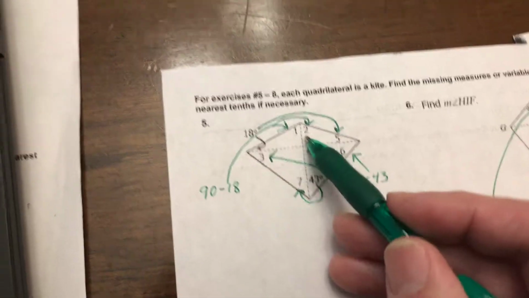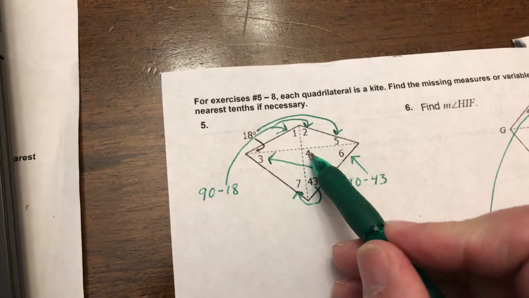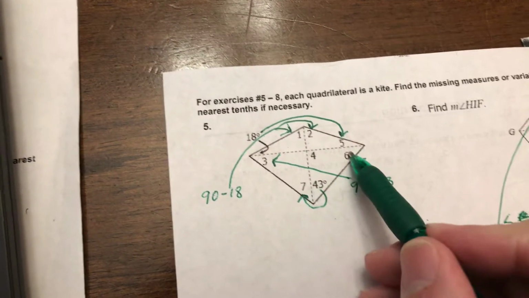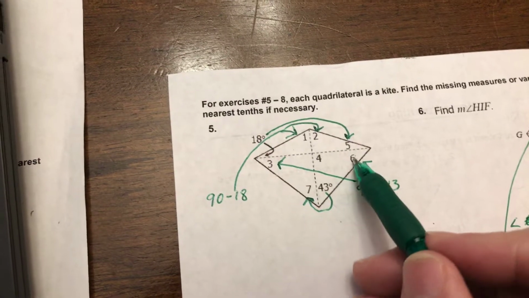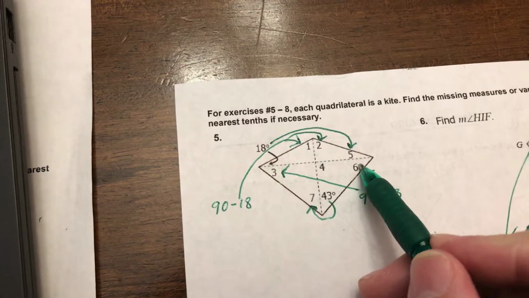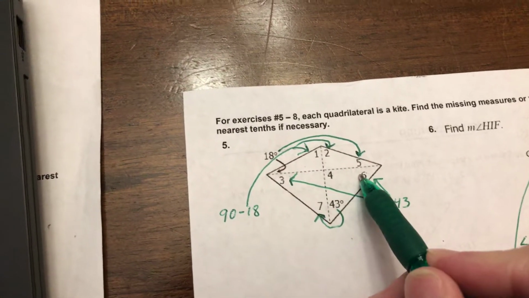So since this is 90, 6 is going to be 90 minus 43. That'll be 6. And we know that 6 is going to be the same thing as 3. So we would do 90 minus 43 to get 6, which is right here. And that's also going to be 3. So 3 and 6 are going to be congruent.